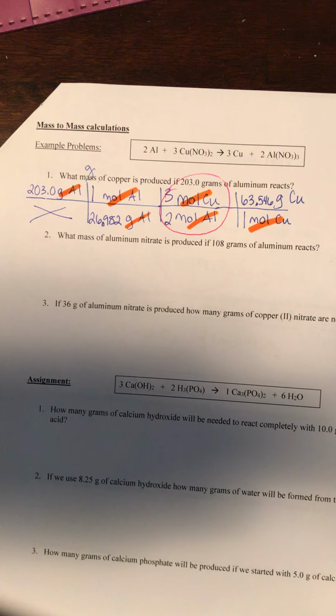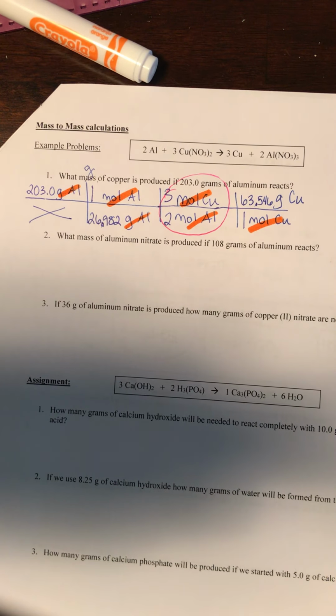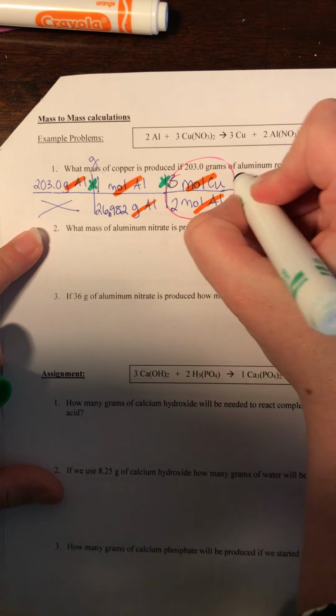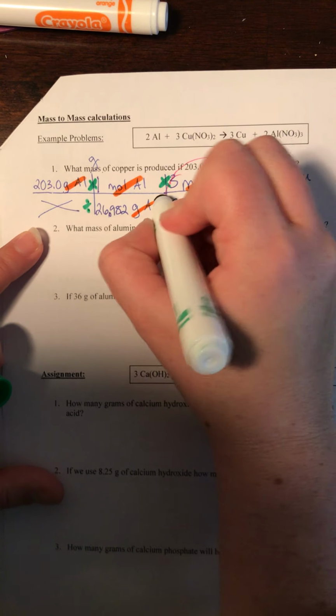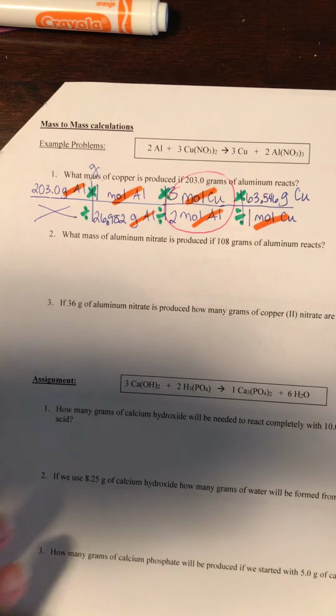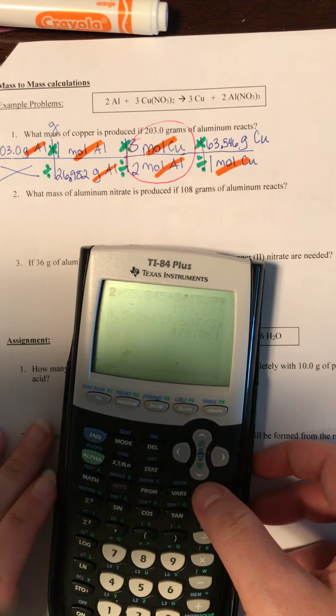Now to solve, I'm going to grab something bigger because I want y'all to be able to see it. All right, to solve, you're going to multiply all the tops, and you're going to divide every time there's a number on the bottom. Okay, so let's do that.